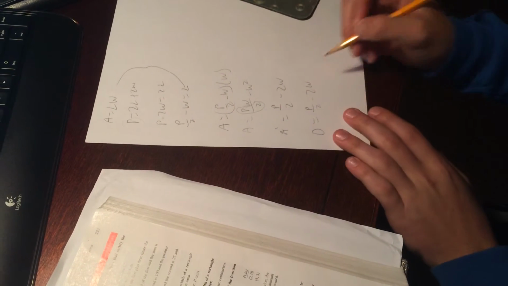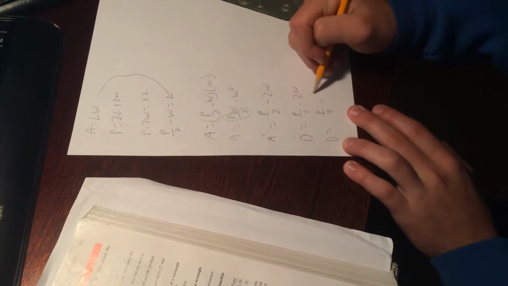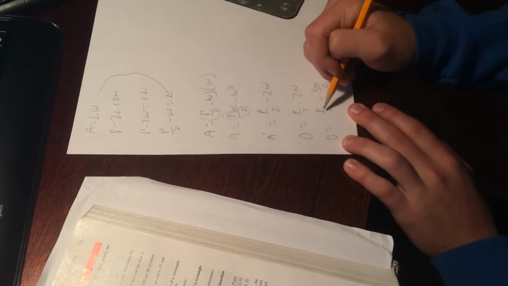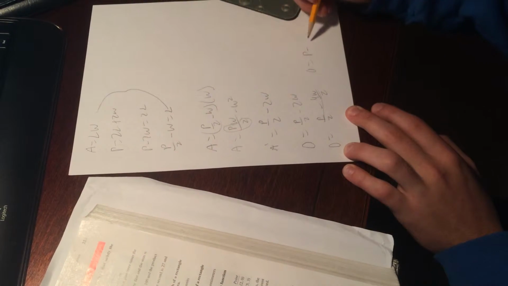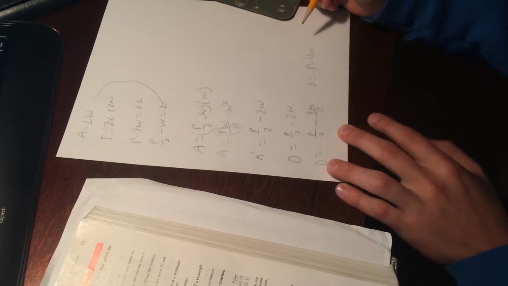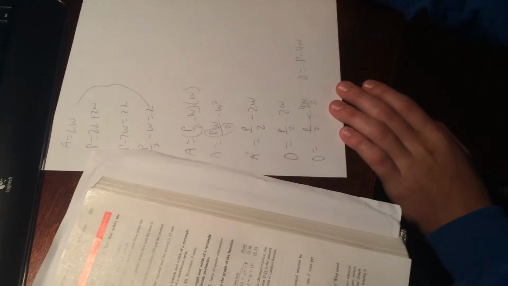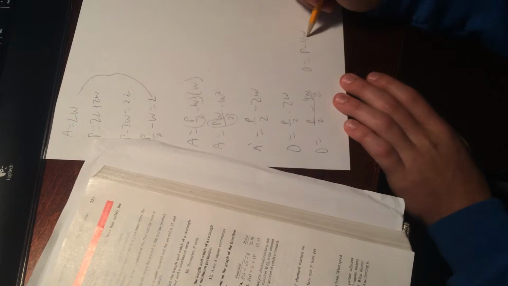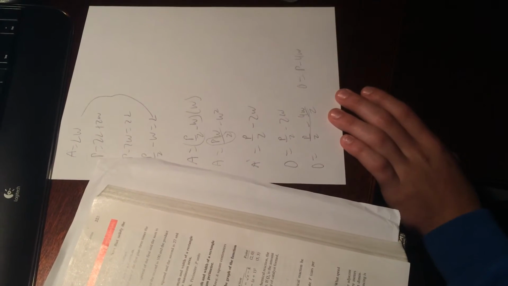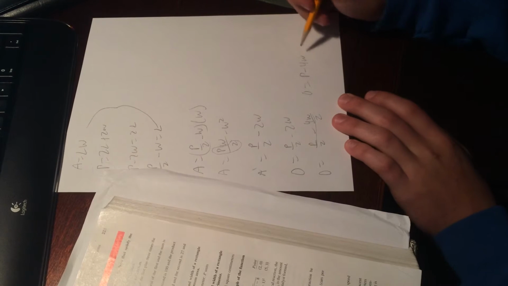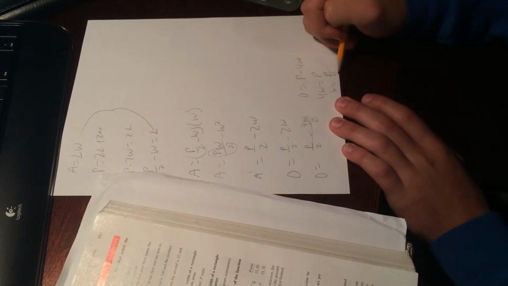So what we're going to need is a common denominator. So 0 is going to equal P over 2 minus 4W over 2. That way we can just multiply the 2 and get rid of it. So 0 is going to equal P minus 4W. And then we're just going to go ahead and say this is our W in terms of P. Alright, so we're going to have 4W equals P. W equals P over 4.